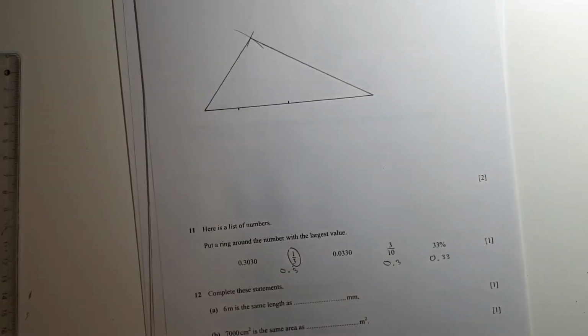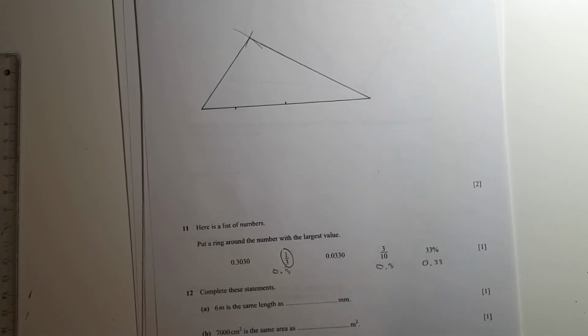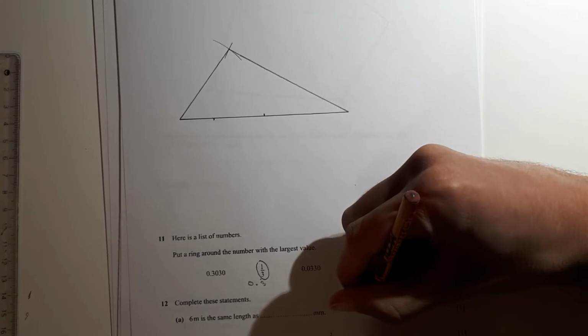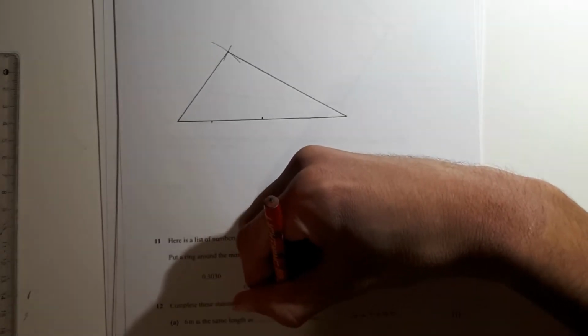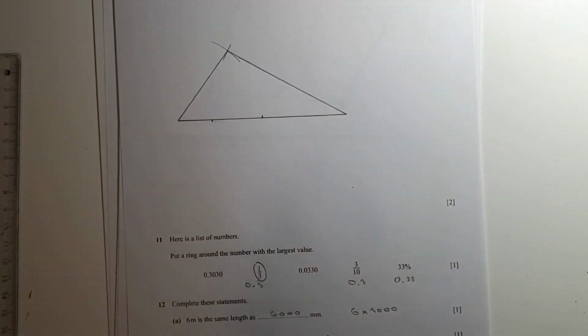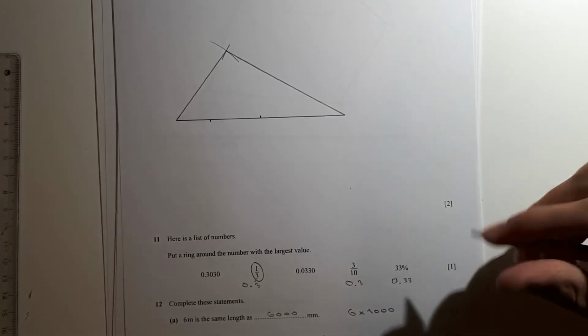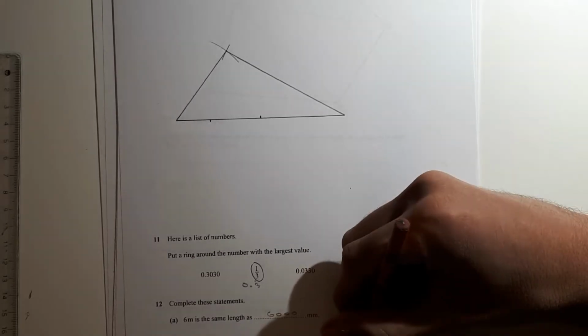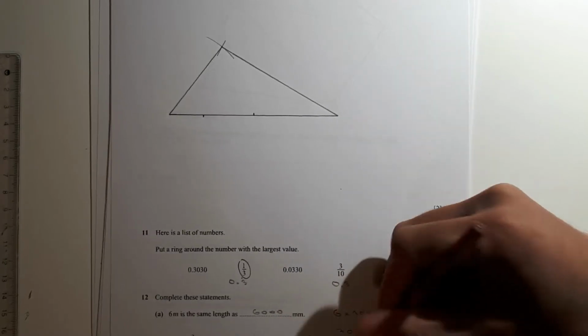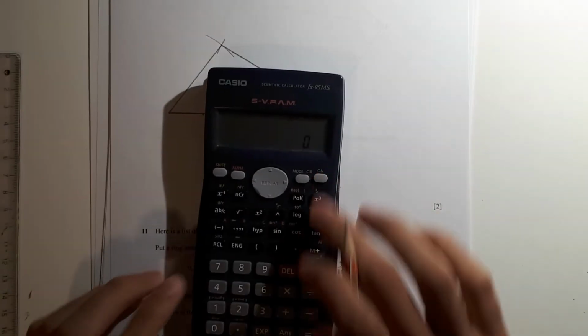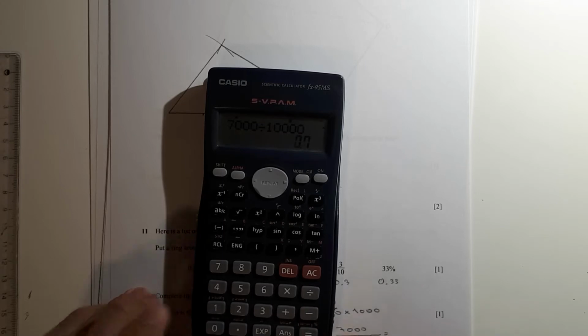Now, 12. Complete these statements. 6 meters is the same length as, so we have to make 6 multiplied by 1000, and this is going to give us 6,000 millimeters, and 7,000 square centimeters is the same area as, and now we have to make the square meters, so we have to divide this by 100 and another 100 to get over the meters, and this is going to give us 0.7 square meters.